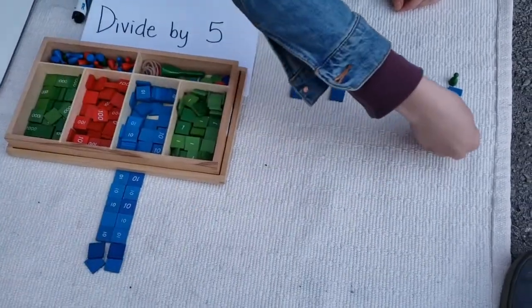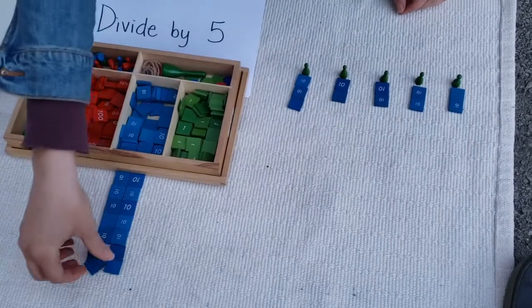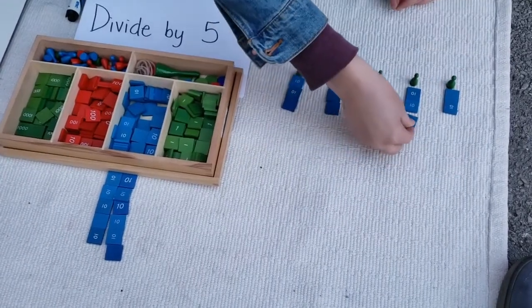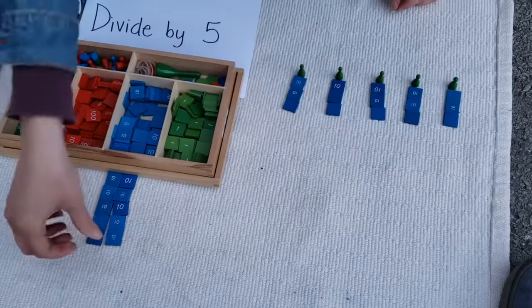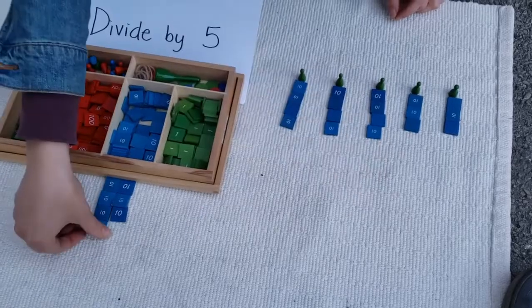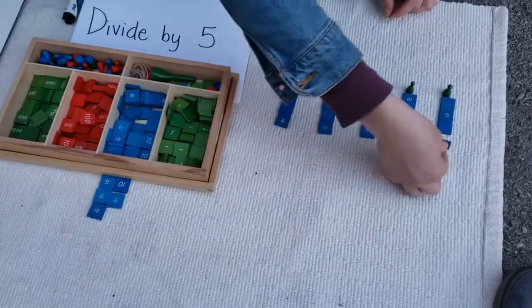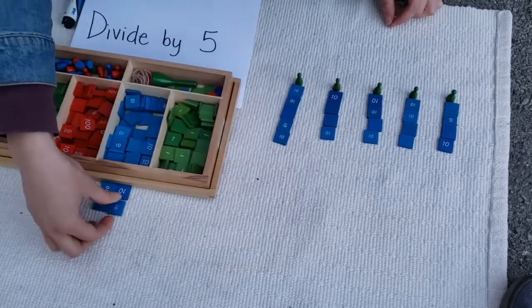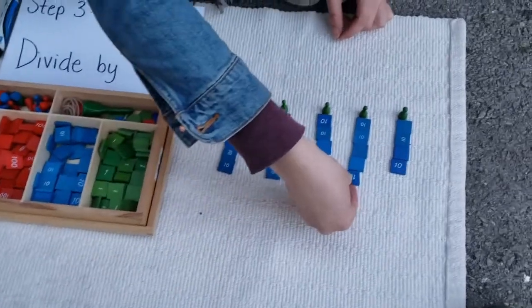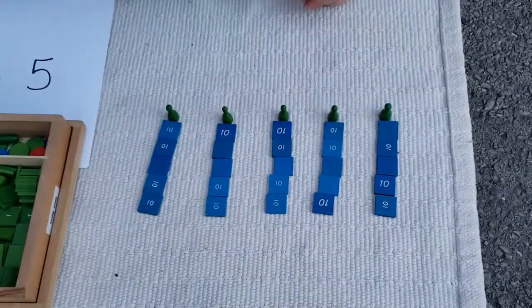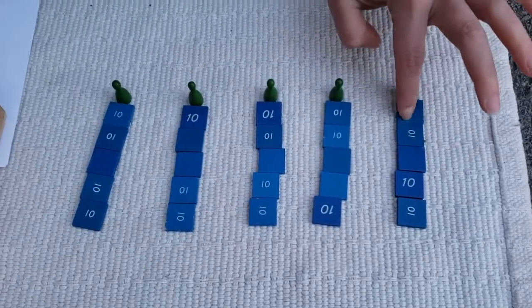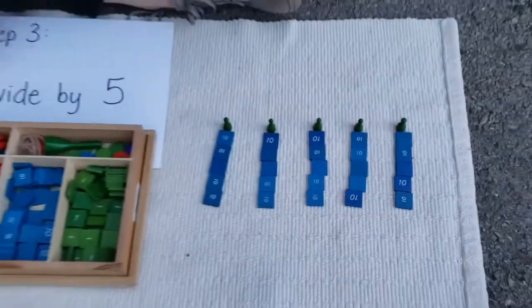That's okay. And the answer in division is what 1 unit gets, and 1 unit received 10, 20, 30, 40, 50.